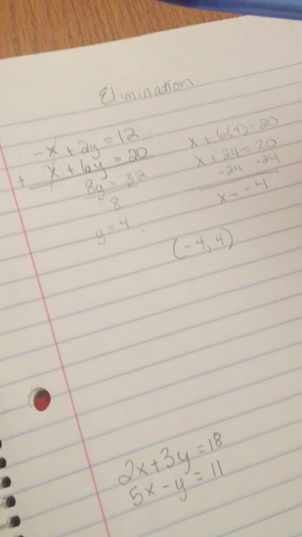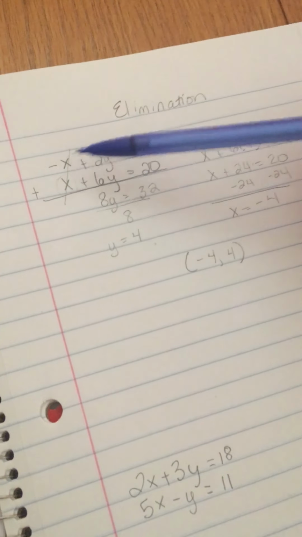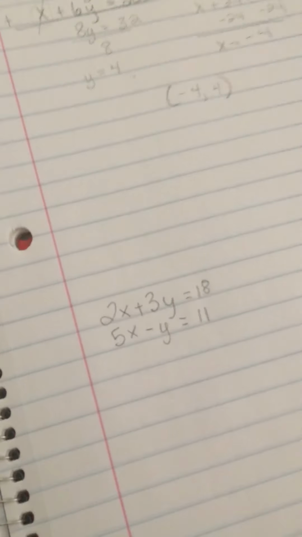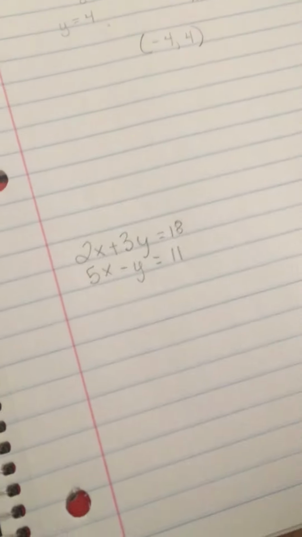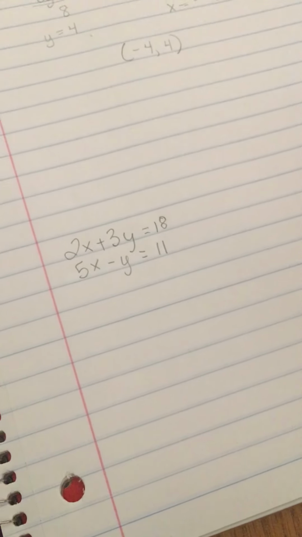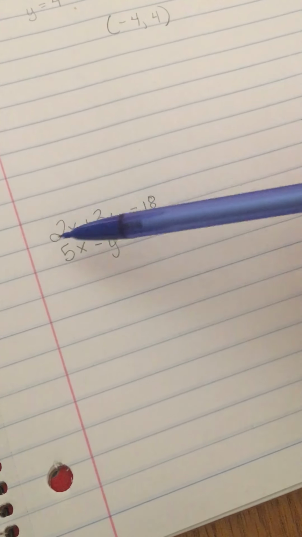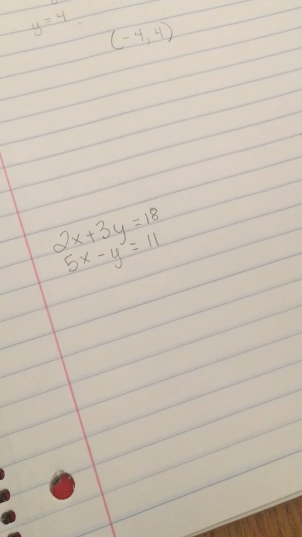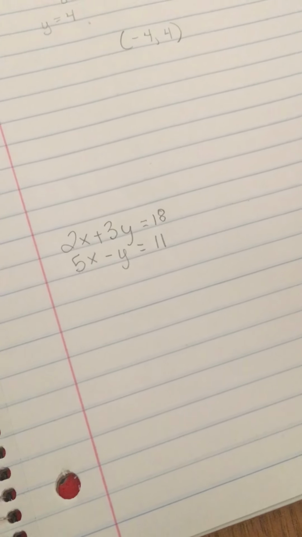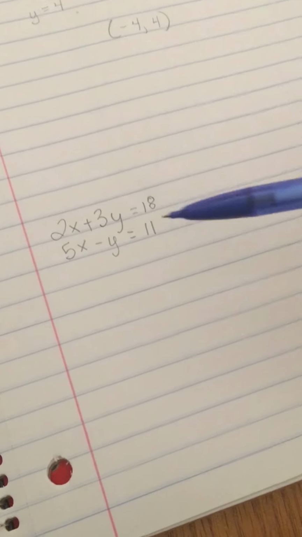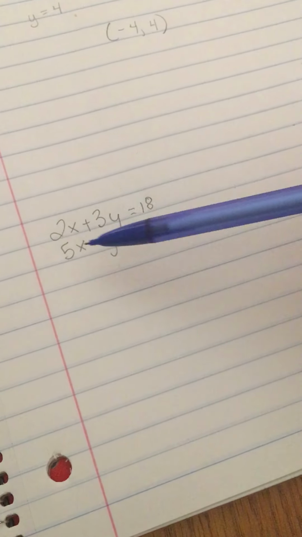So what you need to do is make sure you have the same variable with opposite values. On problem 2 here, I don't have that at all, but I can create it. What we're going to do is what we call multiplication through the problem. 2 and a 5, not really something I'm wanting to work with.